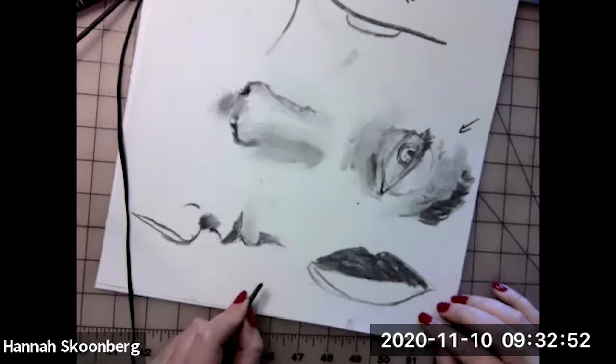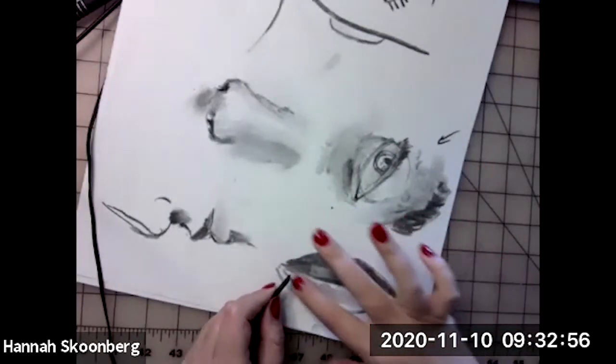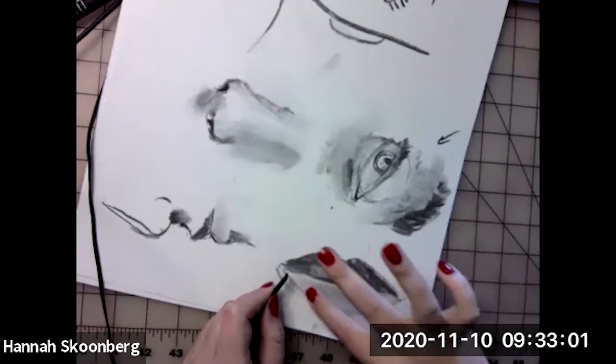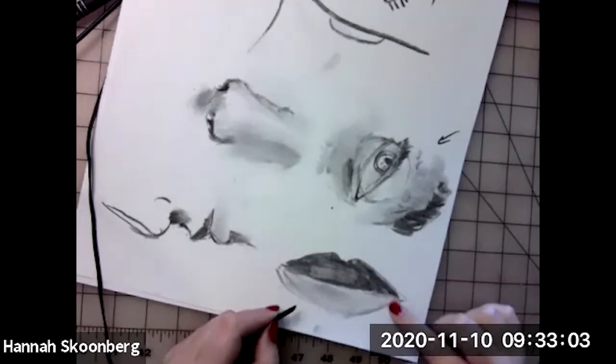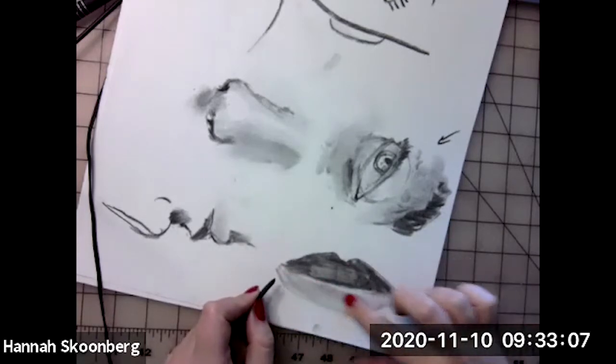So the top lip is dark. Now, the bottom lip has some tone on it, right? The lip does have its own color. So I'm going to give it a little bit of color here. And so you can see how that diminishes the outline effect that we really want to stay clear of.